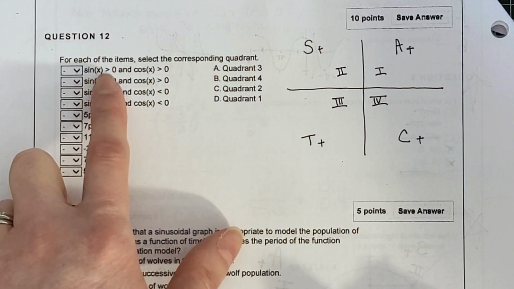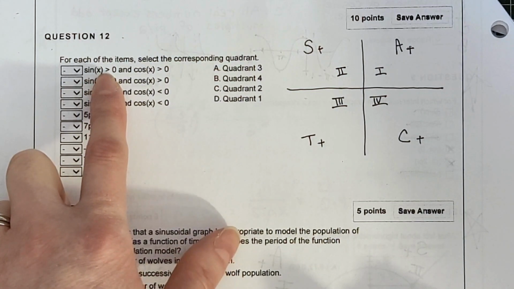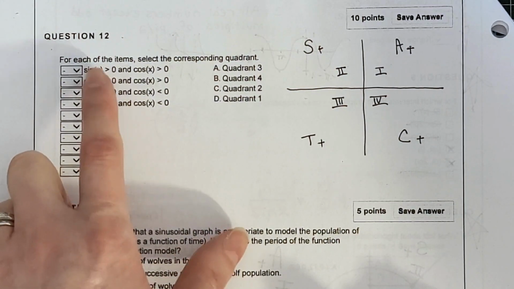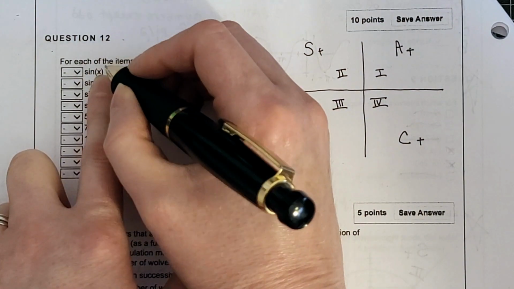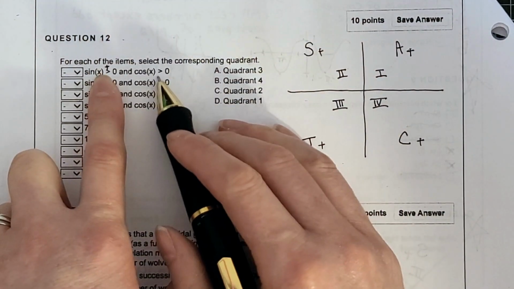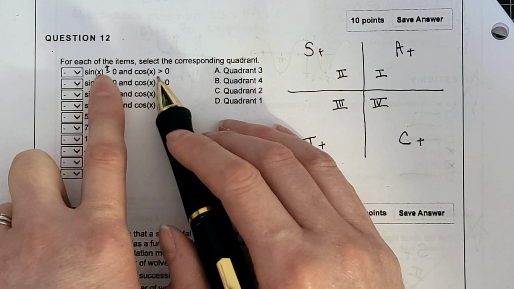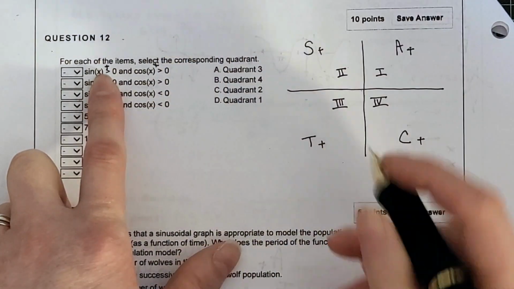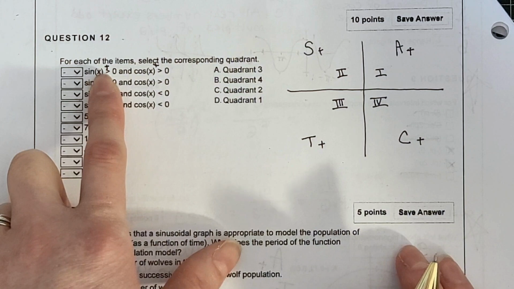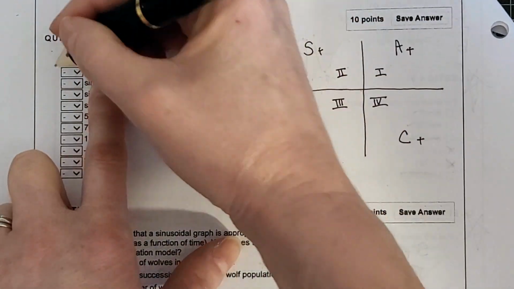Sine is greater than 0, so that means sine is positive, and cosine is greater than 0. So both sine and cosine are positive, and that only happens in quadrant 1, so this would be D.